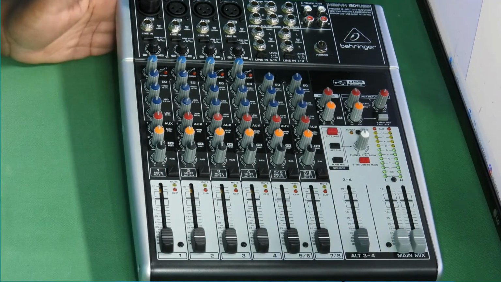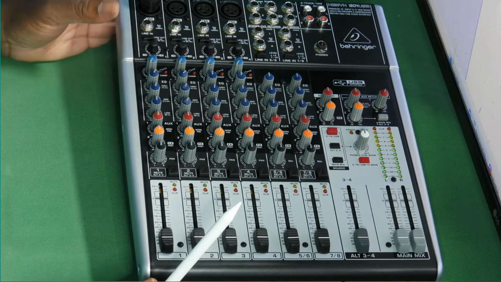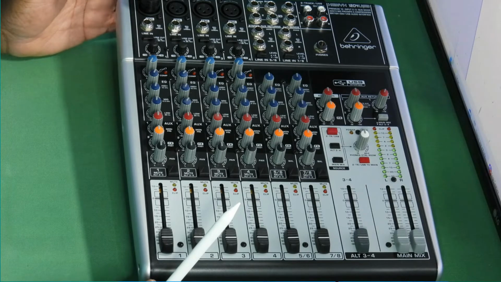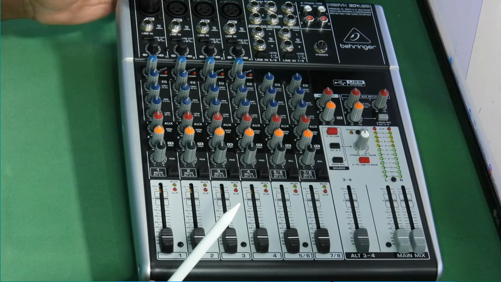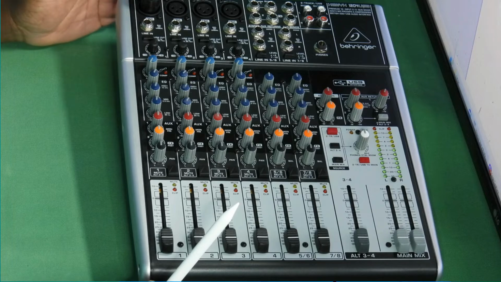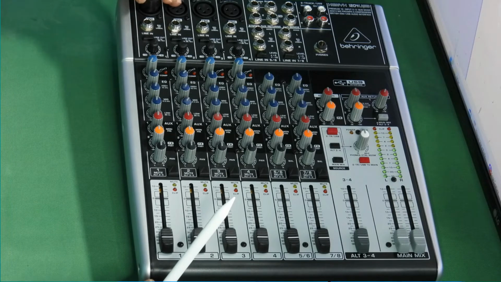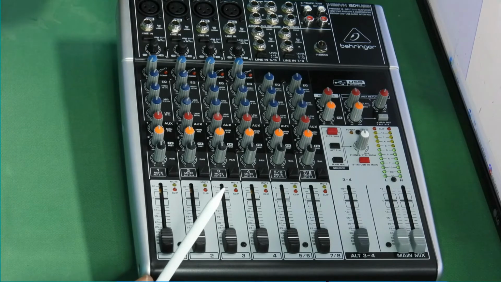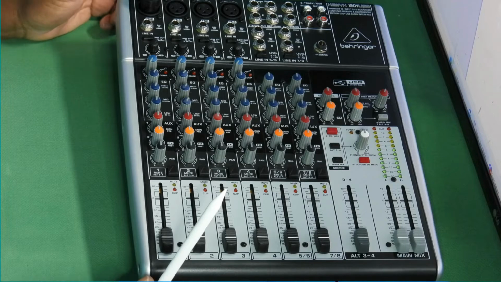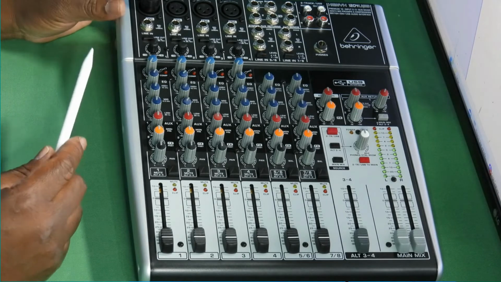So on this mixer, the Behringer Xenyx 1204, we have 4 inputs, and these 4 inputs can be used for microphones. That's why you have these XLR connections, and the XLR connection has 3 pins. So you can use that for a microphone, or you could use it for a line input.